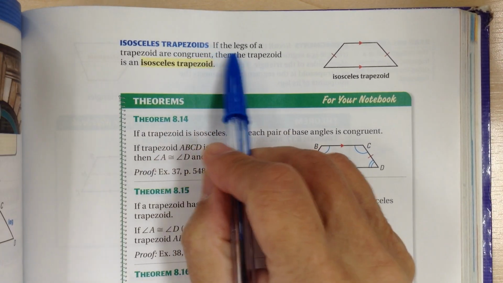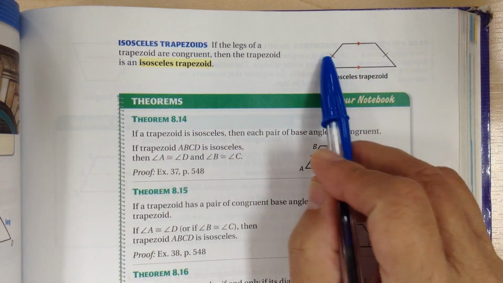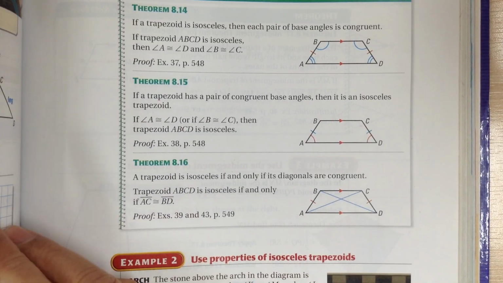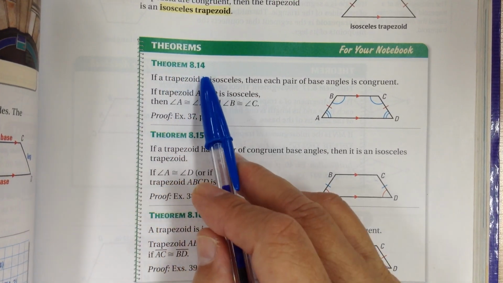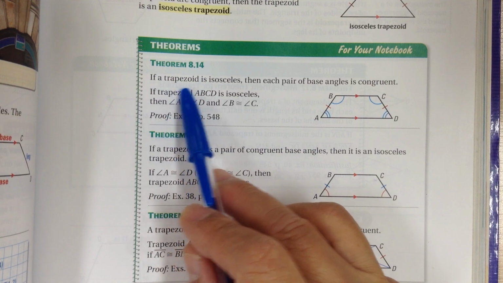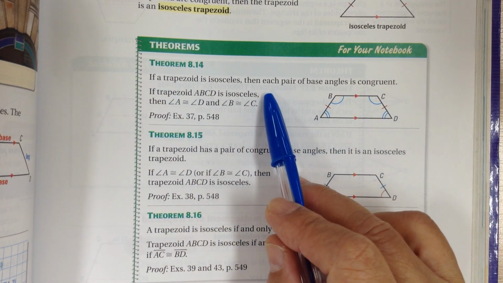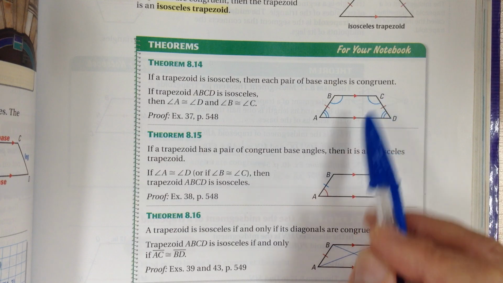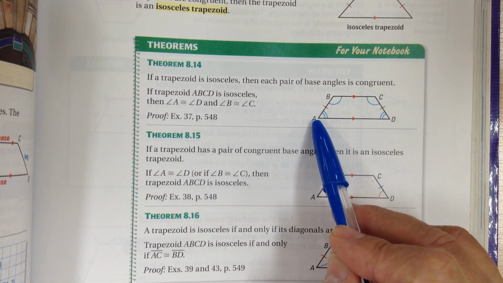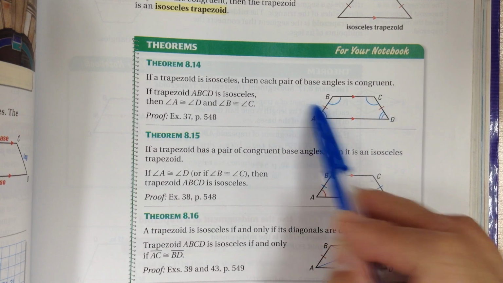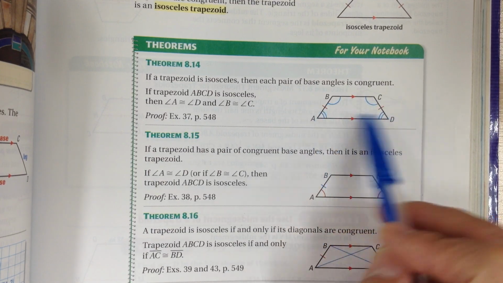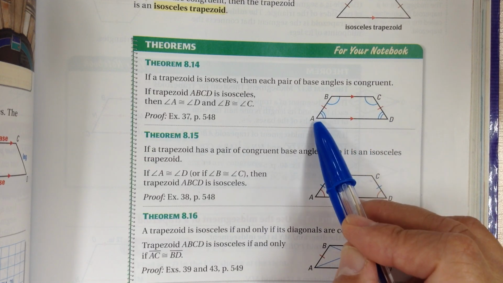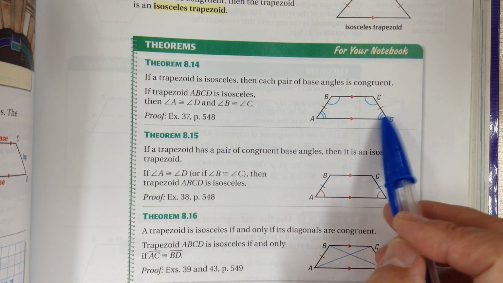Isosceles trapezoid. If the legs of a trapezoid are congruent, so if you have two legs that are congruent, then the trapezoid is an isosceles trapezoid. Here are some theorems. Theorem 8.14: if a trapezoid is isosceles, then each pair of base angles is congruent. So if it's isosceles, then these two will be congruent, and this pair will be congruent. The reason is because this angle is facing this side, and this angle is facing this side. If they are facing the same situation, they will have congruent angles. And since the bases are parallel, this would be supplementary to this, and this is supplementary to that. Since the angles are supplementary to congruent angles, therefore they are congruent.